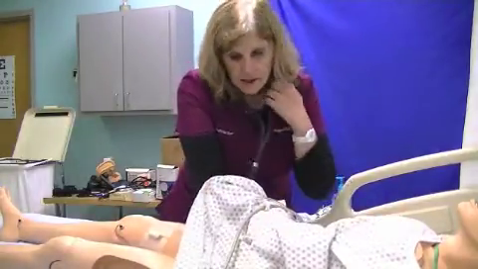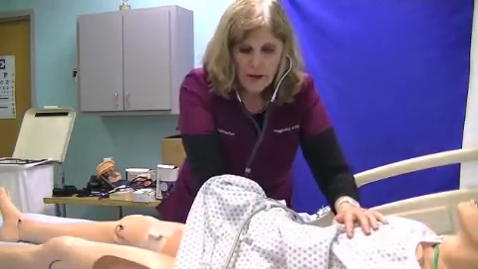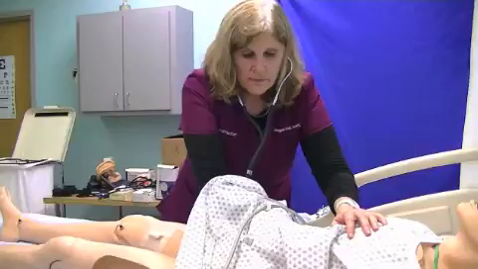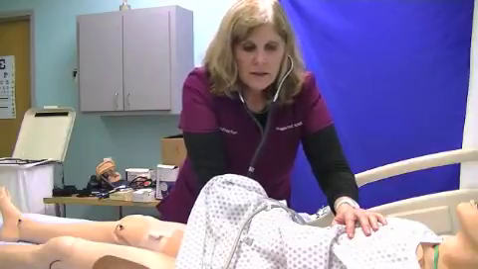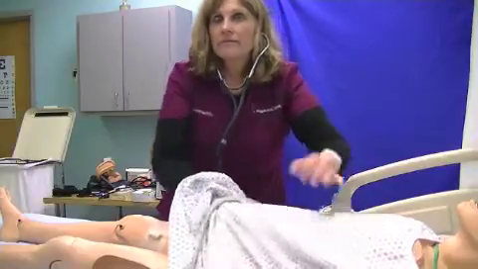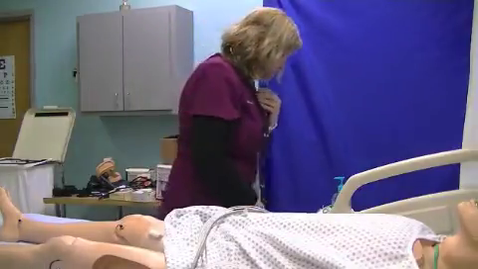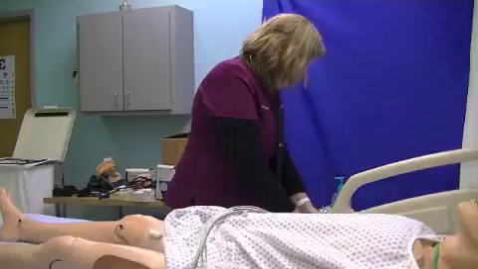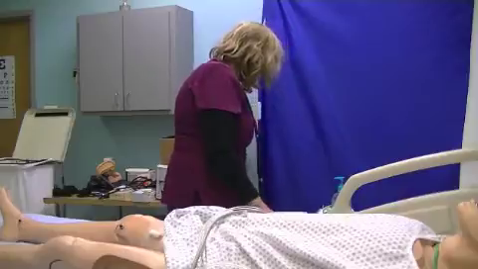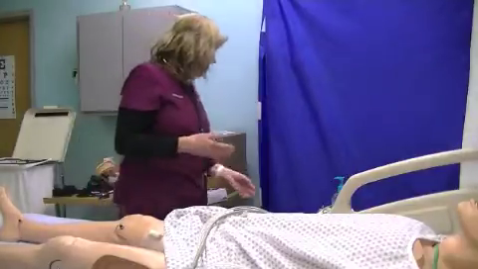You're going to have these in your ears, and you're going to listen to what we call lub dub. Each beat, 1, 2, 3, 4. We're going to listen to the apical pulse for a full 60 seconds. If it's below 60 and we have digoxin ordered, we're going to make sure that we hold the medication.